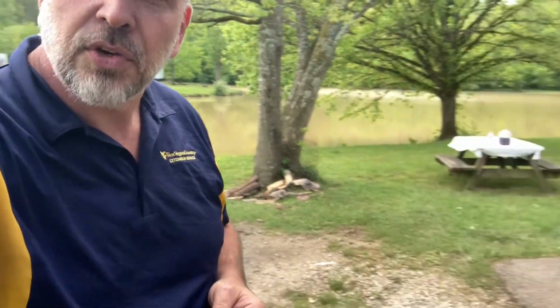Now I know with summertime quickly approaching, many of us are excited to break out the grills and get cooking this year. So whether it be at your favorite campground or maybe in your own backyard, let's take a look at some things we can do to get ready to grill.